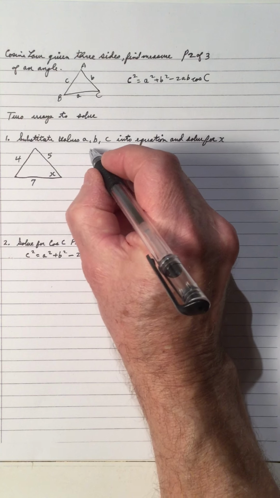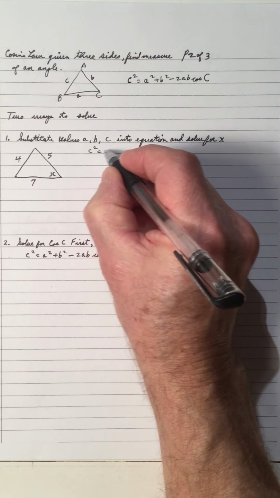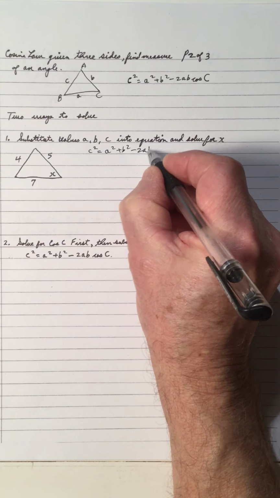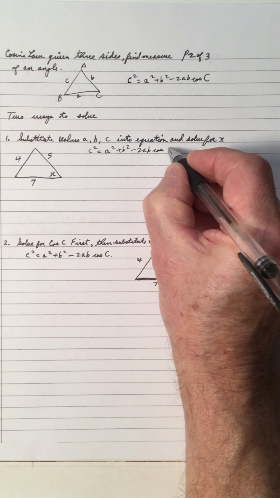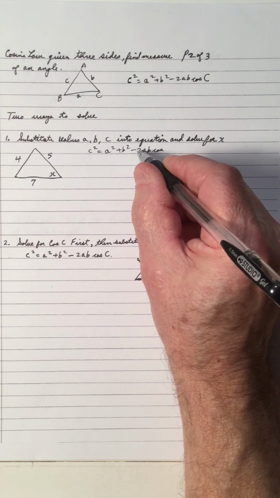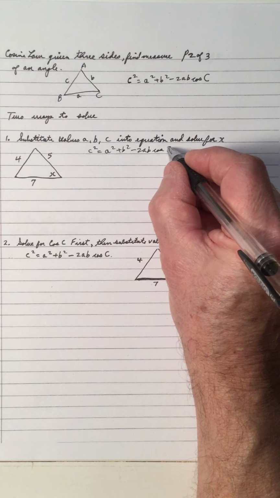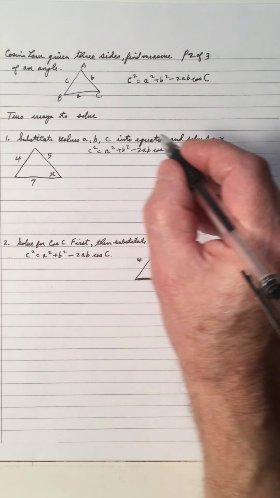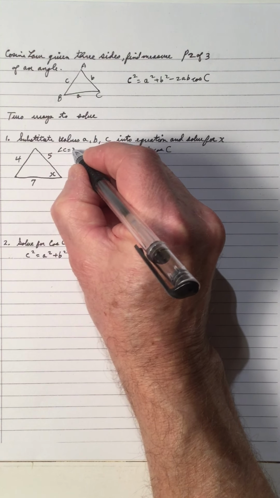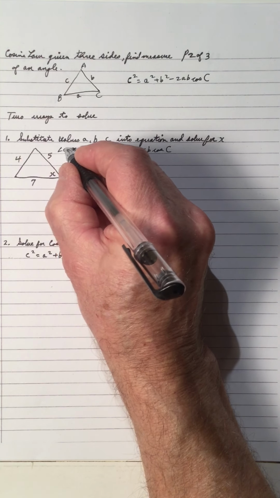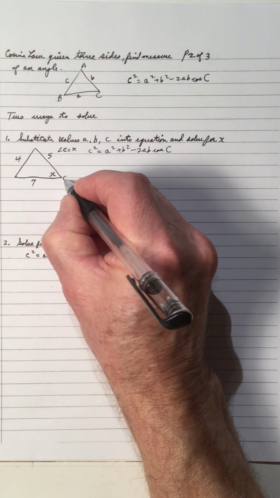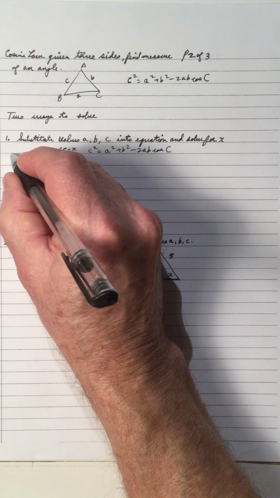So if we write down the cosine law, c squared is equal to a squared plus b squared minus 2ab cosine angle C. Then we'll let angle C be x. So if angle C is going to be the x, then this is the angle C, and that's the small c.